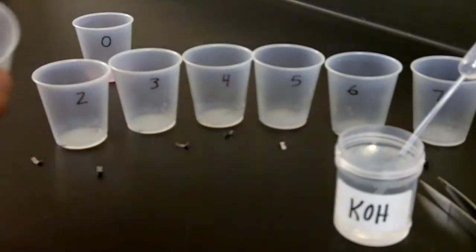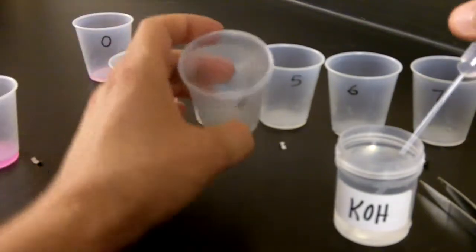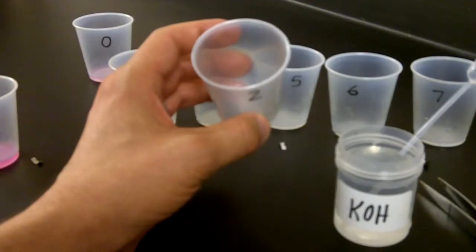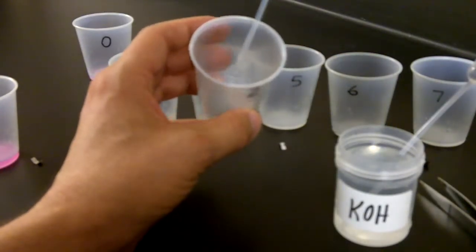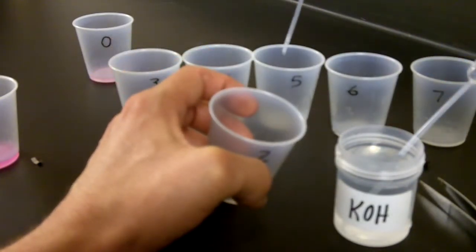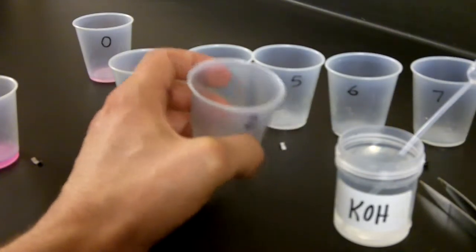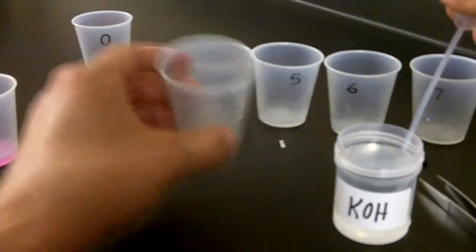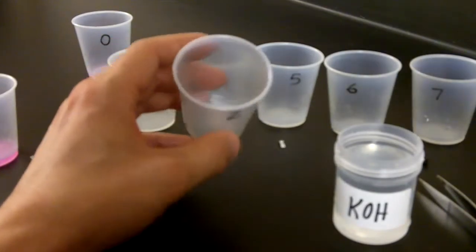There may not have been enough phenolphthalein. We have to run 1 again. Make sure that doesn't happen again. Adding an additional drop of phenolphthalein to each cup. So run 1, we need to do again.